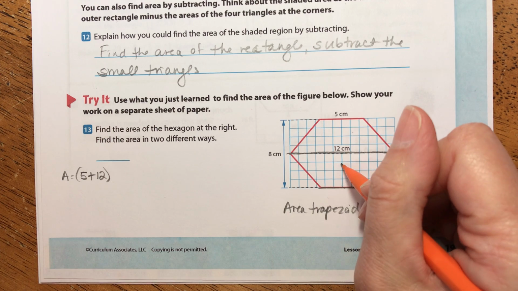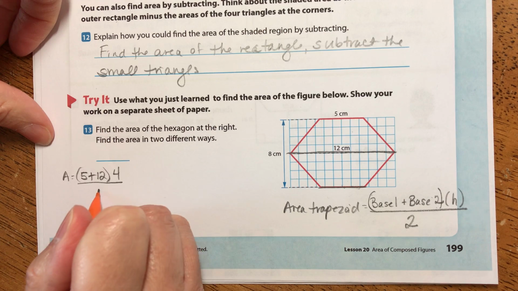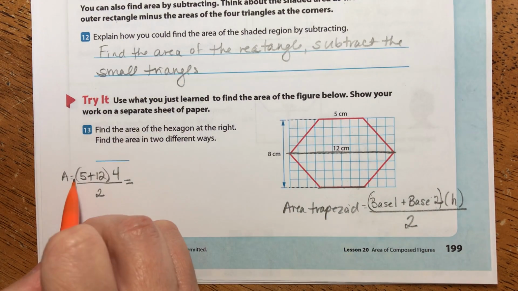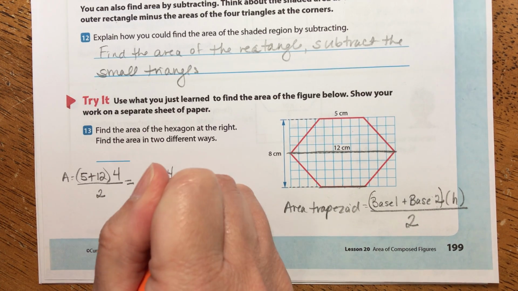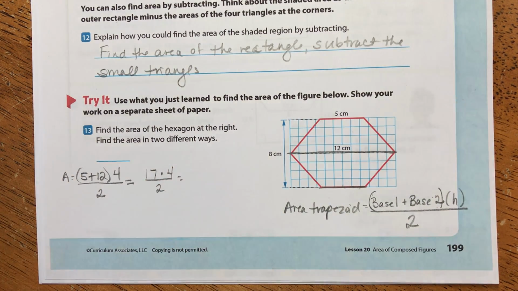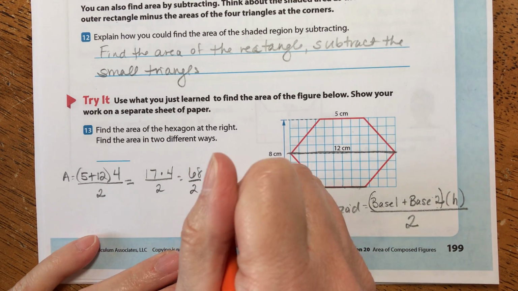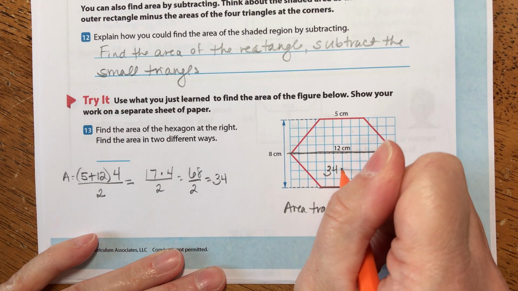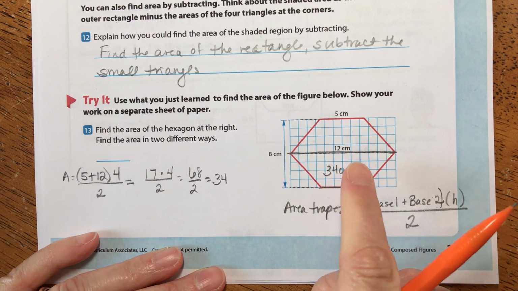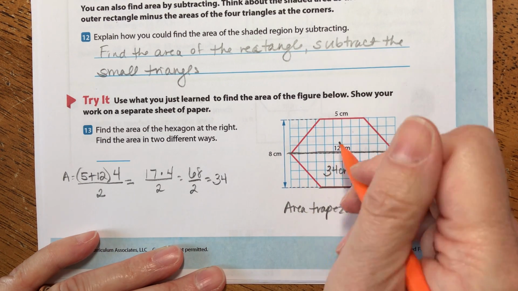1, 2, 3, 4. So I'm going to multiply it by 4, and then I'm going to divide all this by 2. Okay, what's 5 plus 12? 17 times 4 divided by 2. Okay, I'm going to use my calculator. 17 times 4 is 68 divided by 2. I can do that in my head. 34. So this is, and it's centimeters. So this is 34 centimeters squared. Well, the base on this is 12 and the base up here is 5. So this is going to be the same.